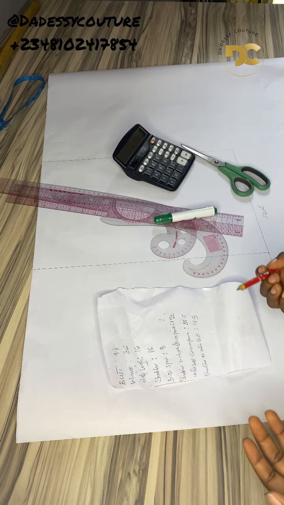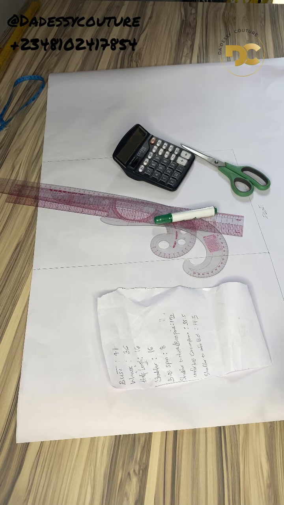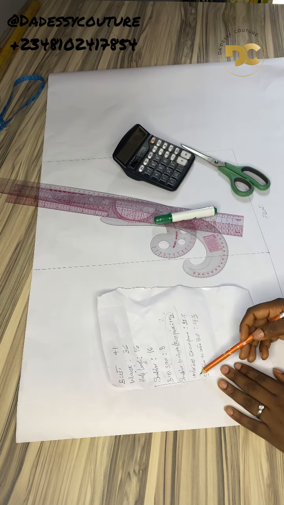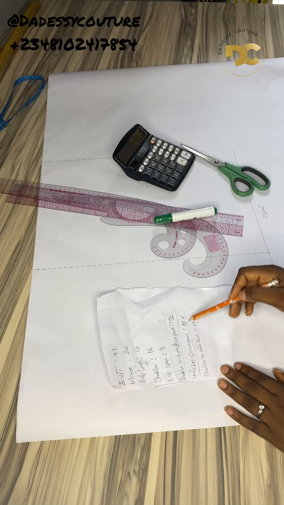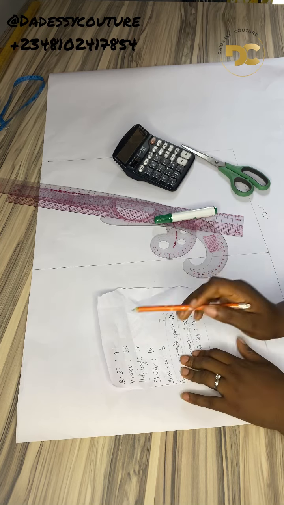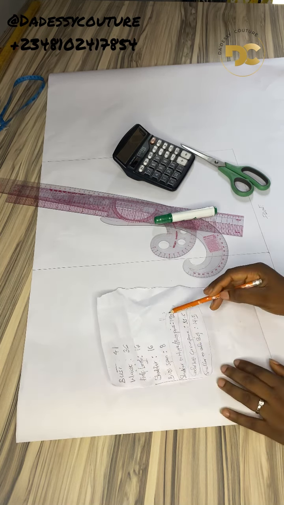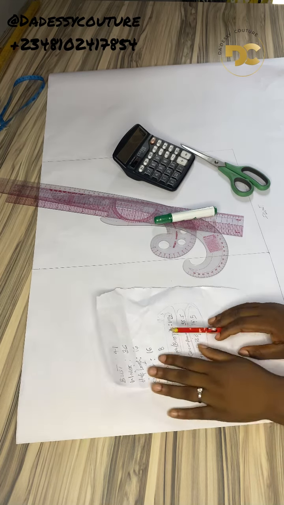That's actually not really basic, unless you want to make a corset or bustier that needs a bit of fitting. Under bust circumference too. So these three are optional. The major measurements you need: bust, waist, half length, shoulder, and bust span. Then these are optional. So let's get started.